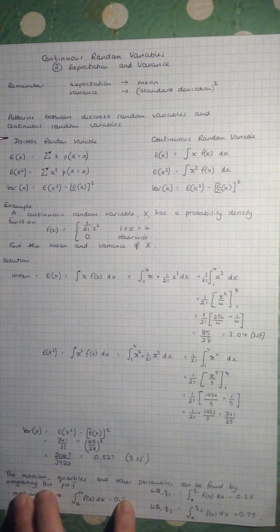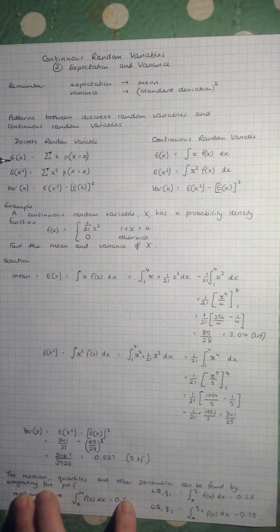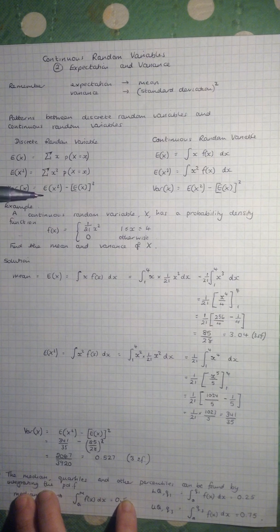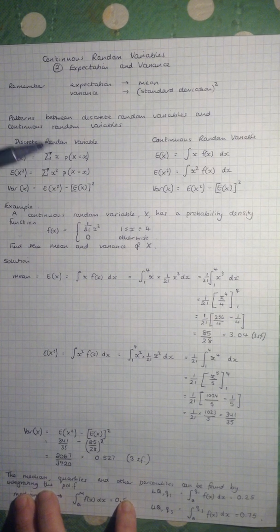So with our discrete random variables, in order to find E(X), we did the sum of our x value times its probability. To find E(X squared), we did the sum of x squared times the corresponding probability. And then we used those to find the variance of X, because it was E(X squared) minus E(X) all squared.